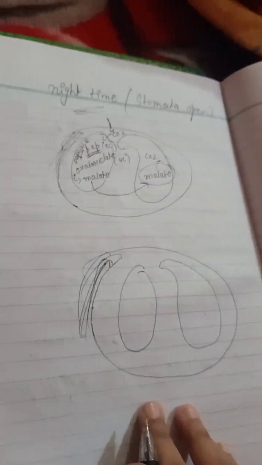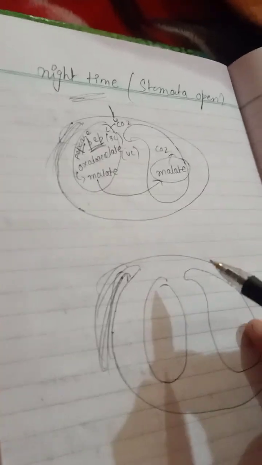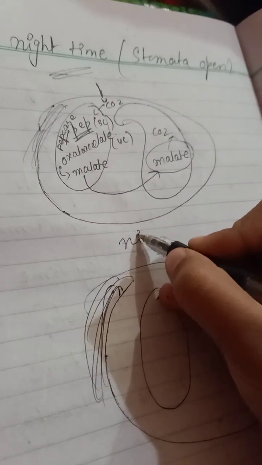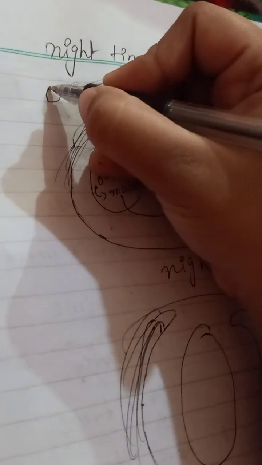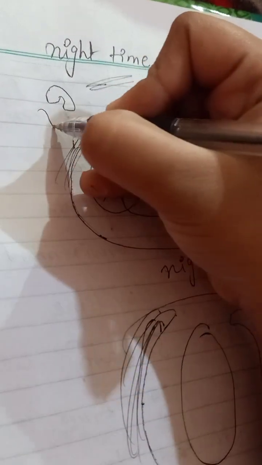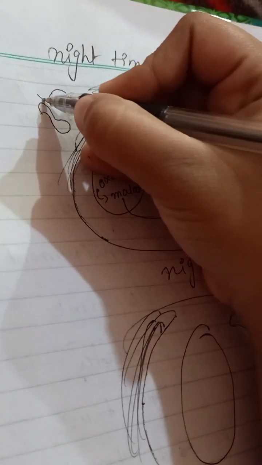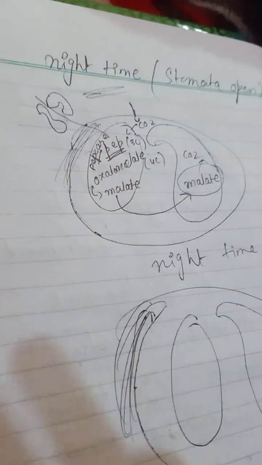So this was the night time, when the stomata were open and the reaction was occurring.